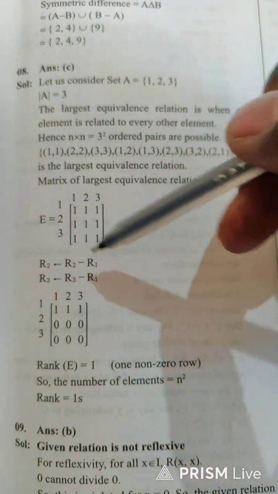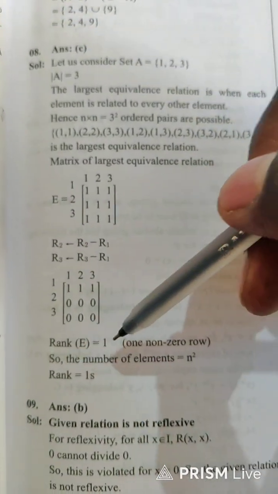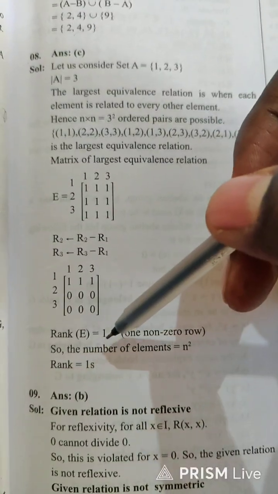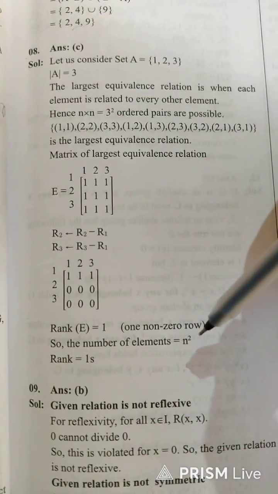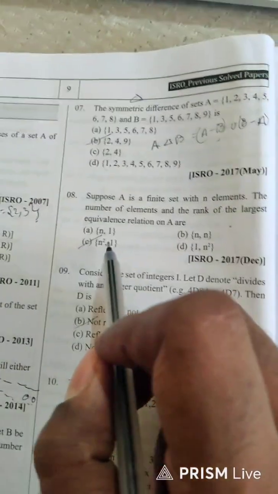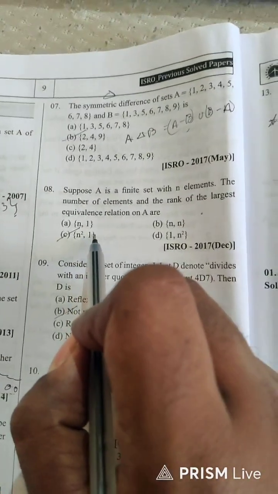If we reduce the rows, we get 1. The rank is equal to the number of non-zero rows, which is 1. So the number of elements is n power 2, and the rank is 1.